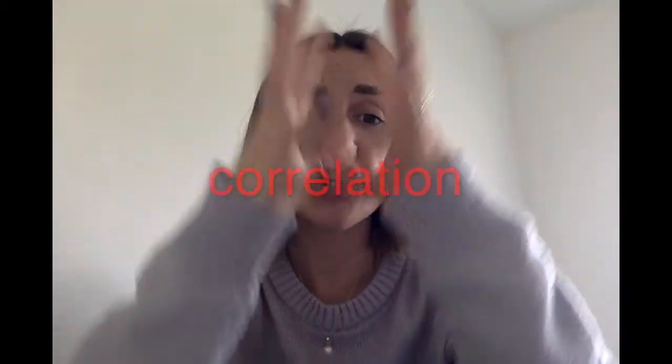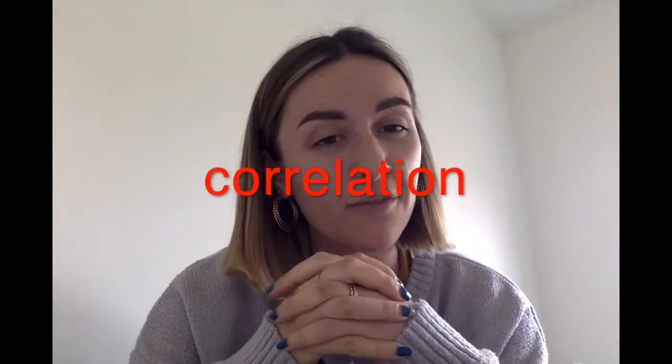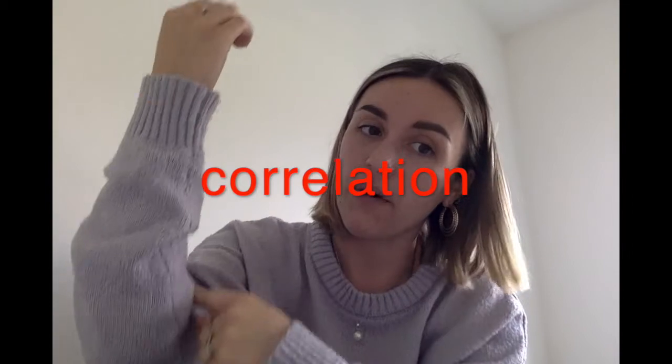Now the reason why I did this for estimate is because to estimate means you are finding something as close to the correct answer as you can. The way we can find this estimate of the length of our foot is because there is a correlation between the length of our foot and the length of our forearm.